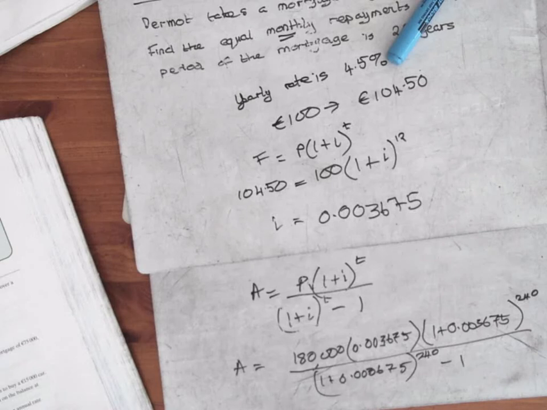180,000 times open bracket 0.003675 close bracket, open bracket 1.003675 close bracket to the power of 240. Underneath the line I have 1.003675 to the power of 240 minus 1 equals.